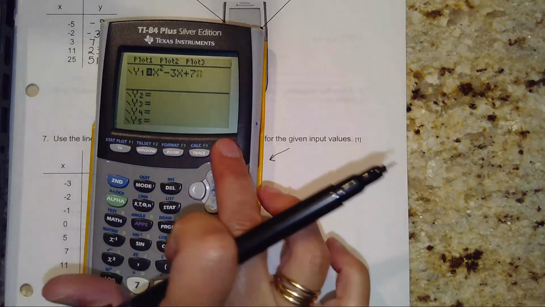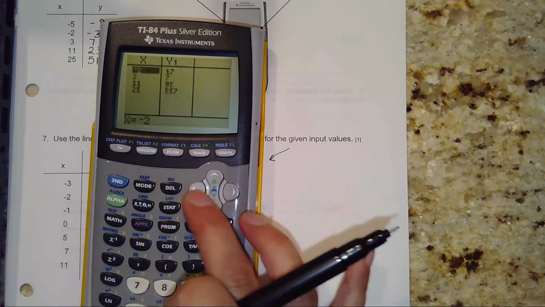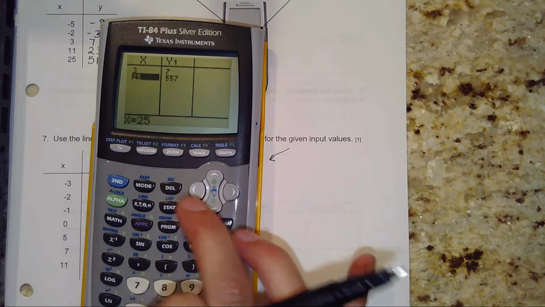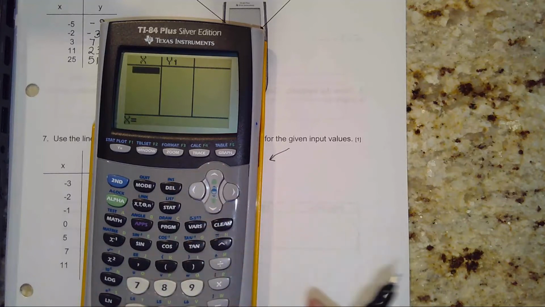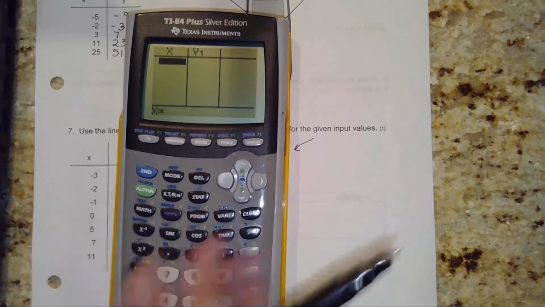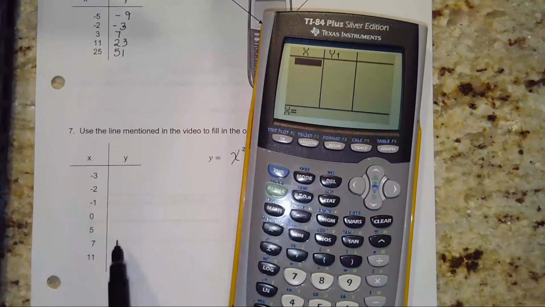Go to your table. And then you can hit delete, right? Do you see I'm just kind of hitting delete to get rid of those? I like to delete them, or you can type on top of them. So enter in those values and write the appropriate y value.